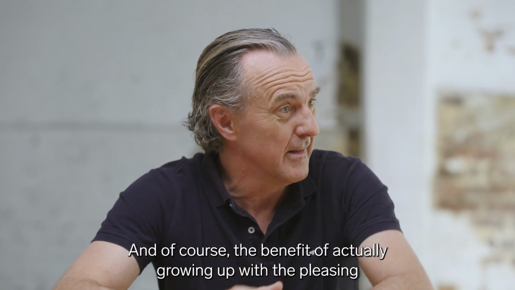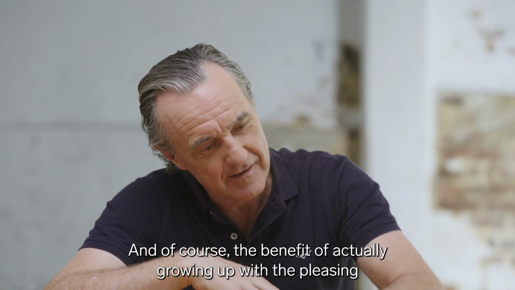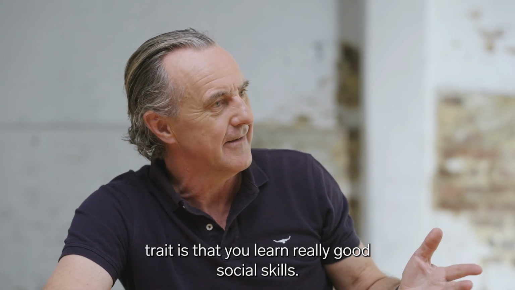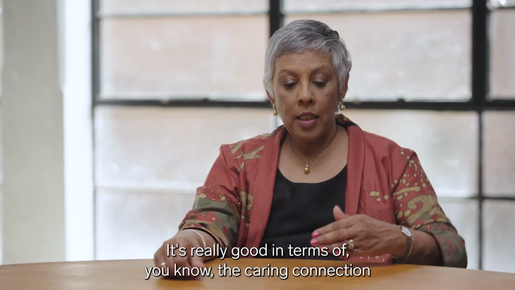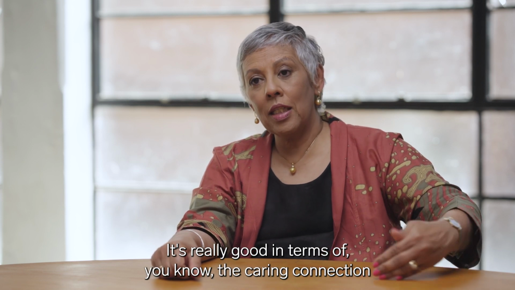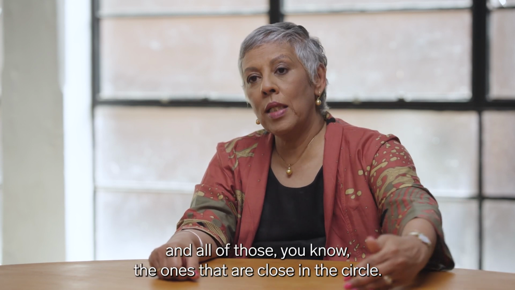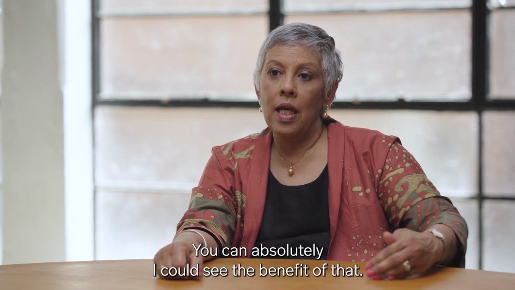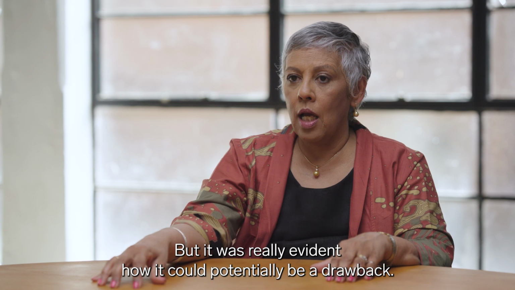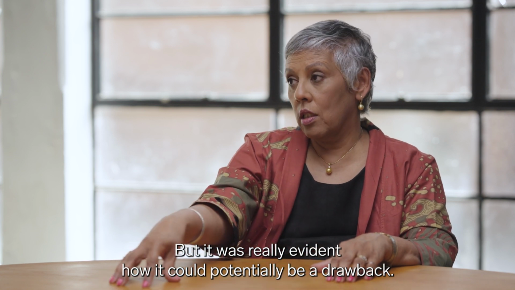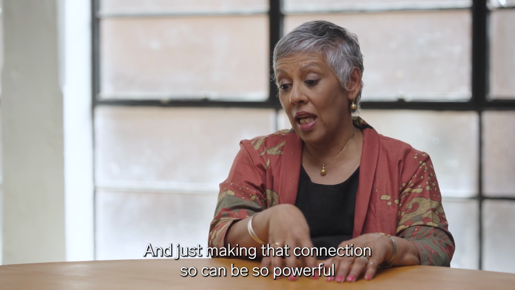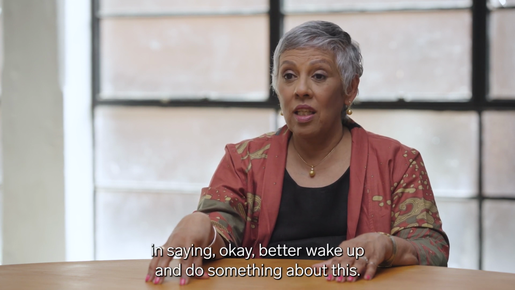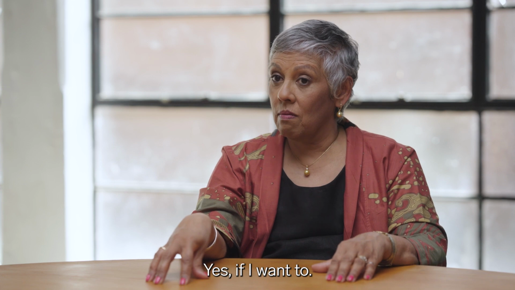Yes, and of course the benefit of growing up with the pleasing trait is that you learn really good social skills. And it's really good in terms of the caring connection, the ones that are close in the circle. I could see the benefit of that, but it was really evident how it could potentially be a drawback, and just making that connection itself can be so powerful in saying, okay, better wake up and do something about this, if I want to.